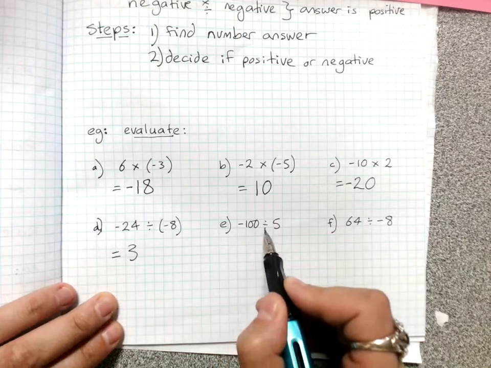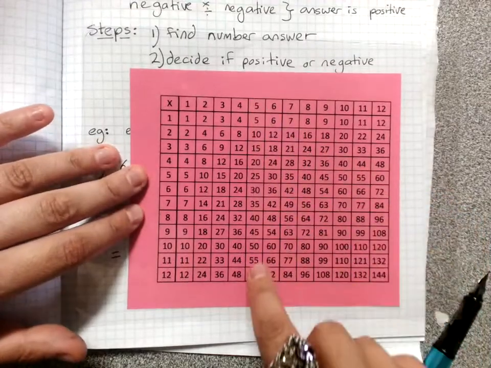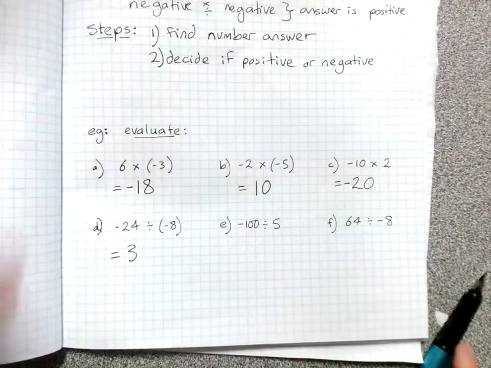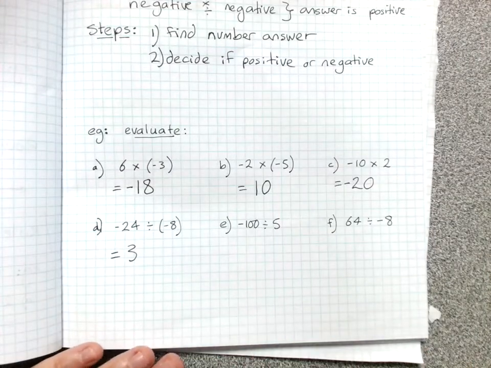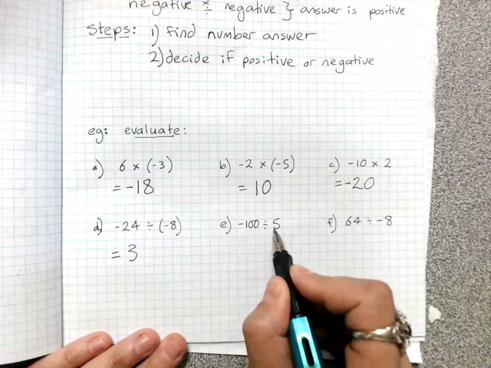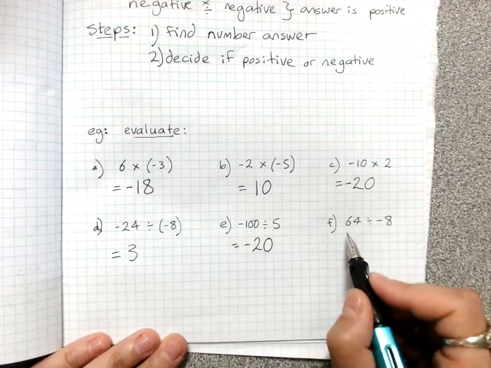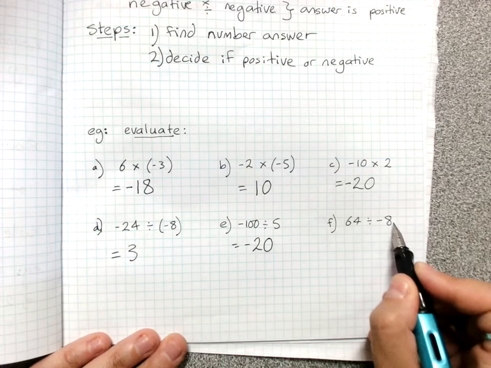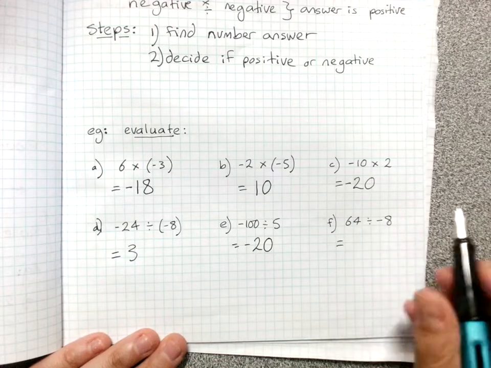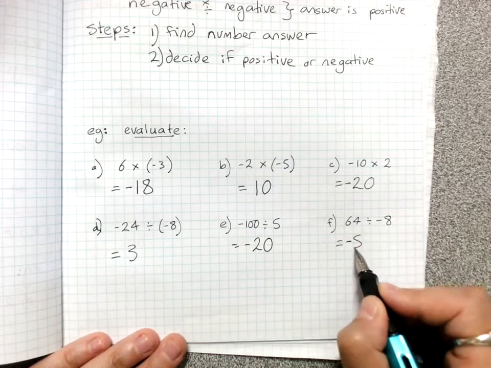Negative 100 divided by 5. Go to 5. Oh, can't get down to 100, so we might have to work it out. How many times does 5 go into 100? 20 times. Negative divided by positive is negative answer. 64 divided by negative 8. First we do the number answer. 64 divided by 8 is 8. Positive divided by negative is negative 8.